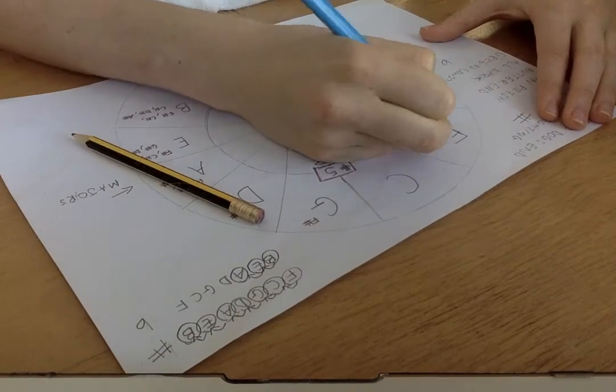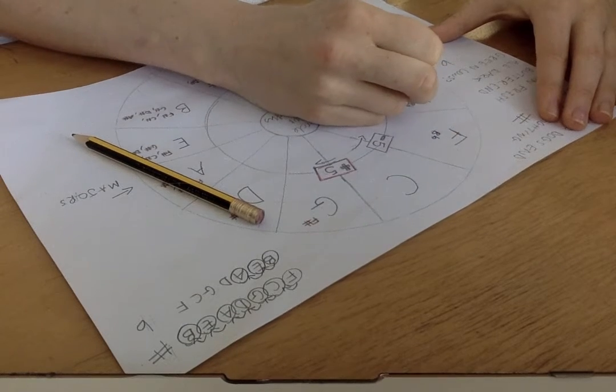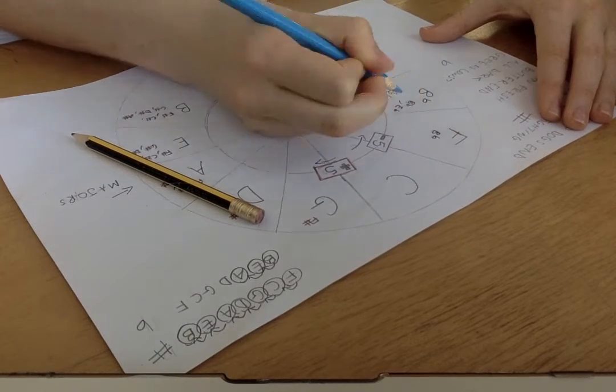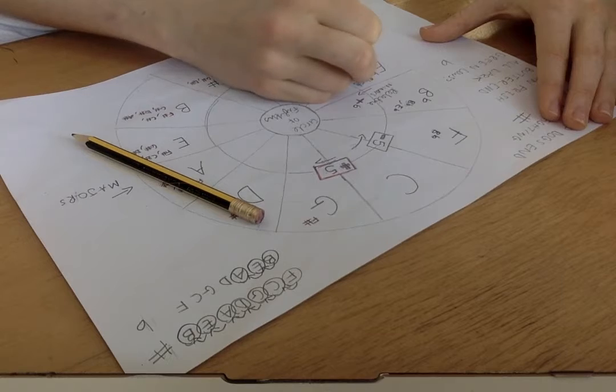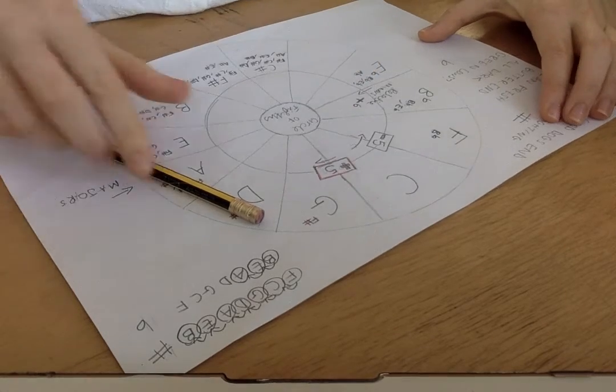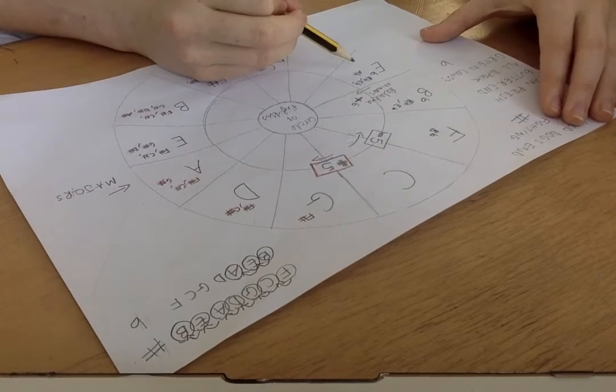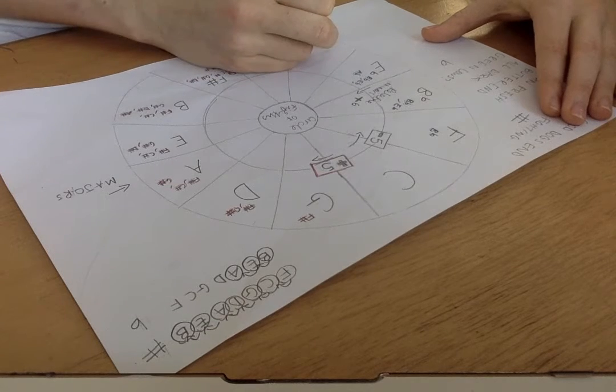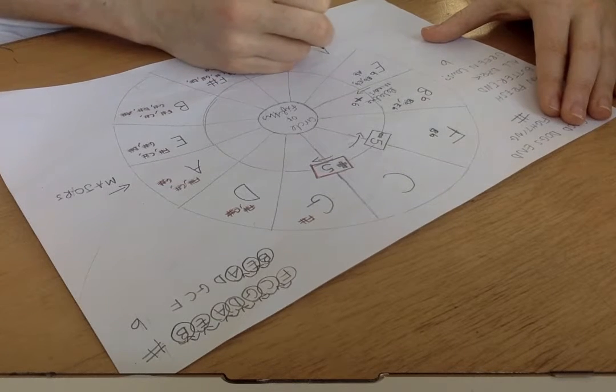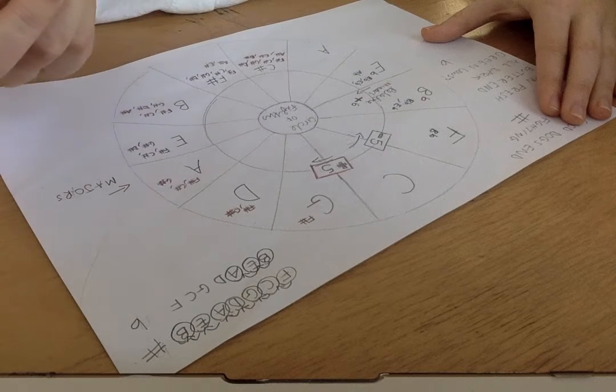And I should color these in blue quickly. B flat, E flat, and then E flat, A flat. Okay, so now that we are here, we would go down 5 more, and that would land us at A flat.